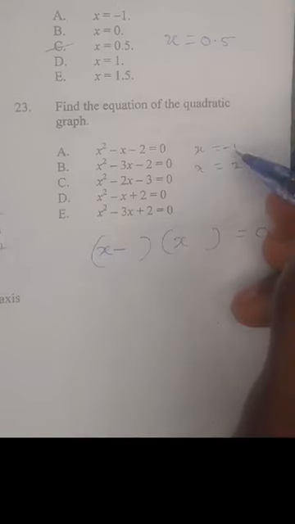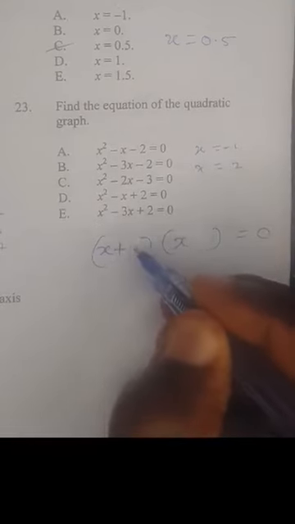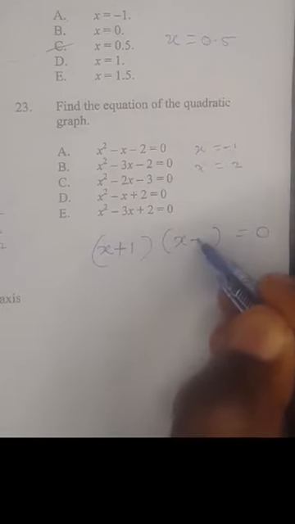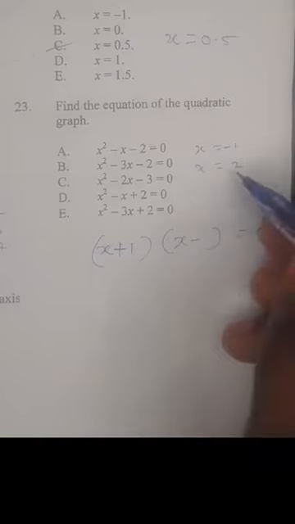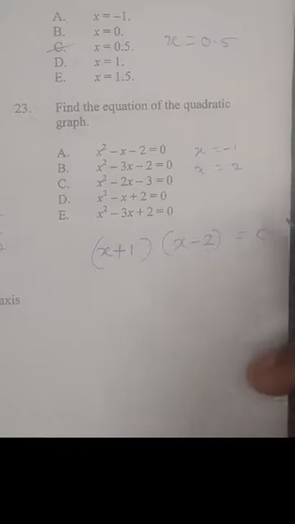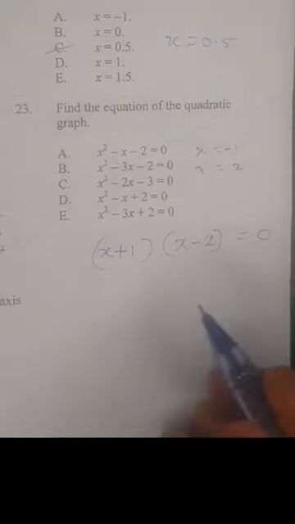Because this one is -1, automatically this will become positive, so it will be plus 1. In this other bracket we always have a negative sign there, so for positive 2 this becomes -2, because negative times positive is negative.